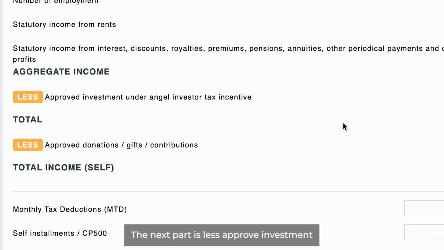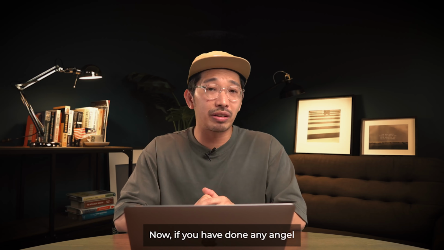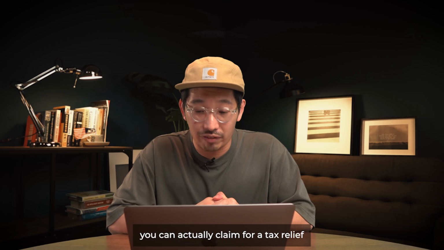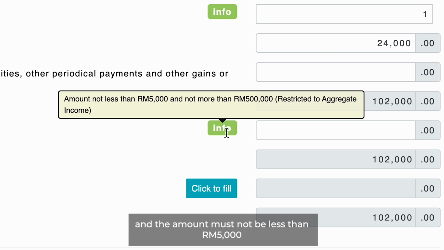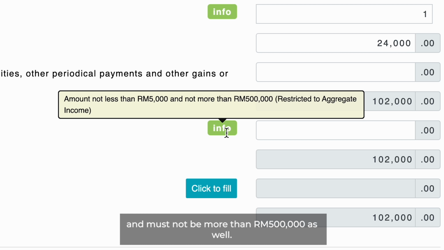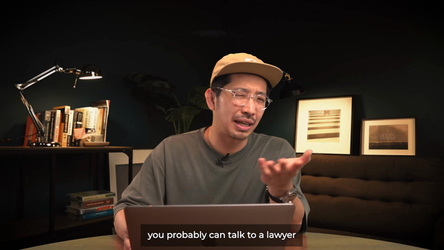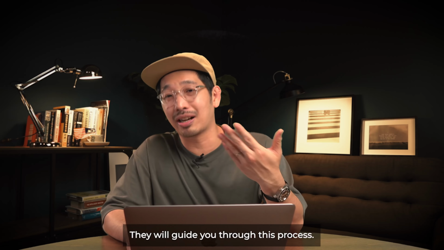The next part is less approved investment under angel investor tax incentive. Now, if you have done any angel investing in the past year, you can actually claim for a tax relief, and the amount must not be less than 5,000 and must not be more than 500,000 ringgit as well. I believe if you have done any of this angel investing, you probably can talk to a lawyer or something like that. They will guide you through this process.